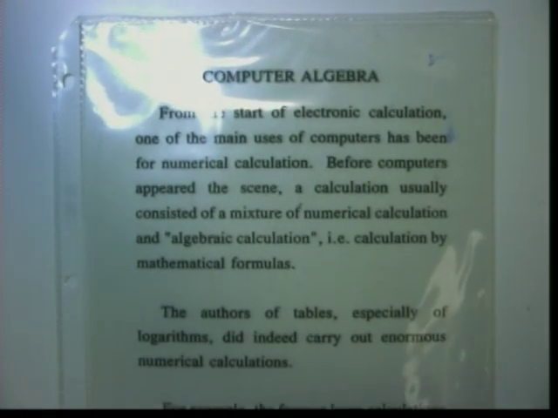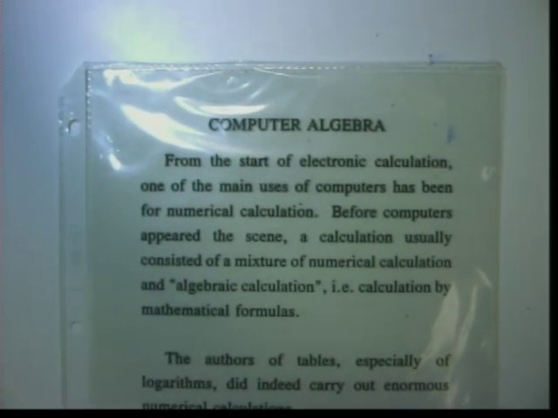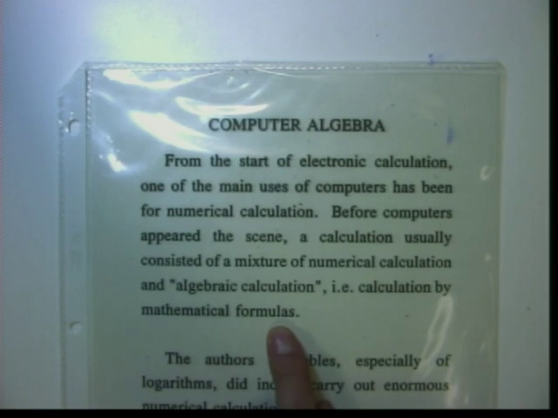Okay, so maybe we don't have to write everything that is written here, but I did prepare this presentation some years ago for usually vibration course, also for buckling course. From the start of electronic calculation, one of the main uses of computers has been for numerical calculation. Before computers appeared on the scene, a calculation usually consisted of a mixture of numerical calculation and algebraic calculations. That means calculation by mathematical formulas. Like Galerkin method is calculation by mathematical formulas.